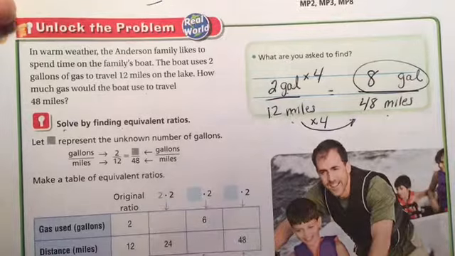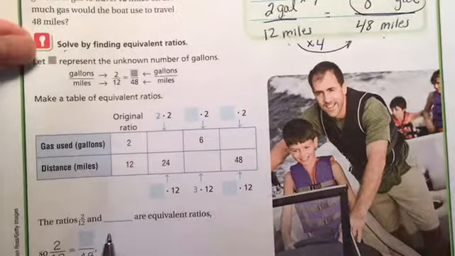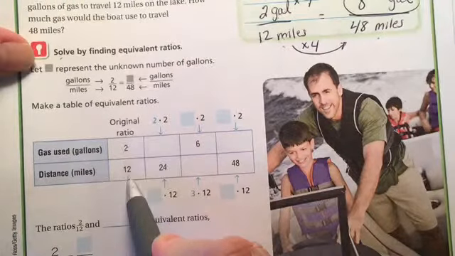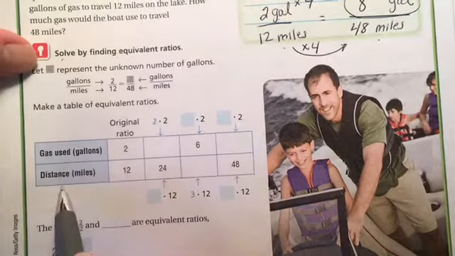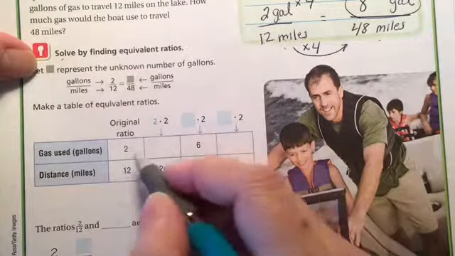All right. Now, what they're doing though is they are using a table. All right. So 2 to 12, so 2 gallons to 12 miles, and then they're going to step each piece up. So this was times 1.